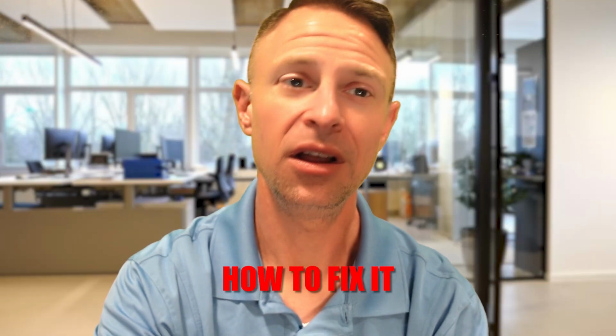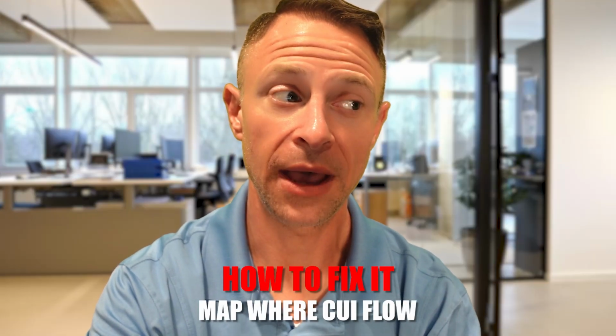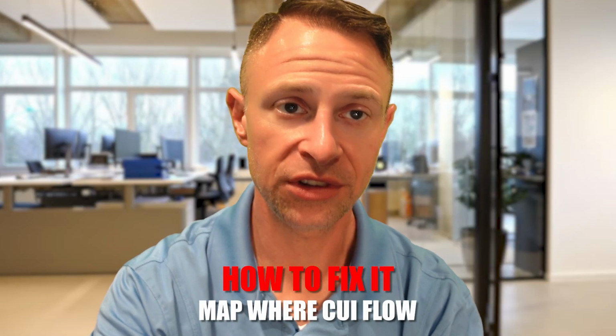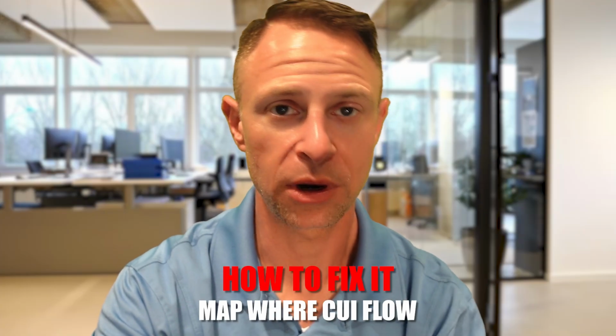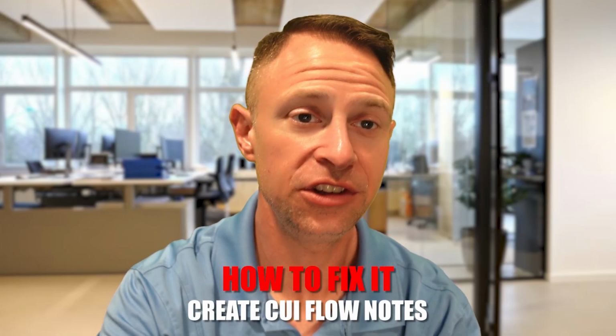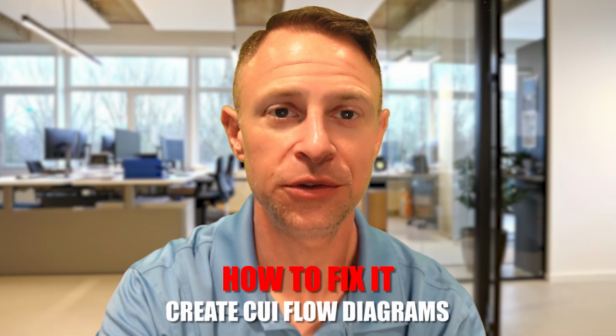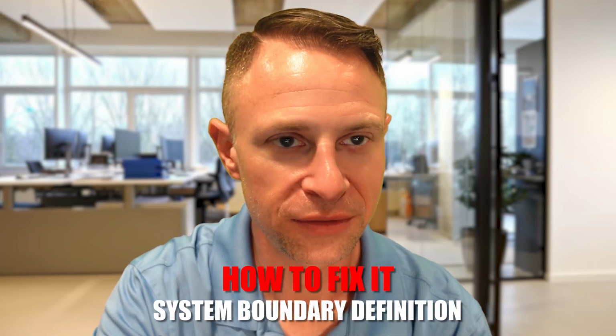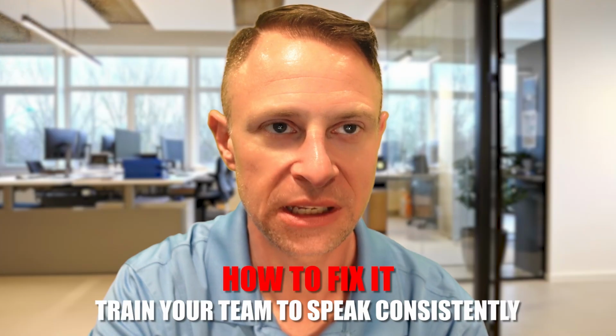How do you fix it? Well, map where CUI flows. Actually sit down and just have a conversation with your team. Let's find out where it's stored, processed, and transmitted. What a concept. And create CUI flow notes, CUI flow diagrams, and system boundary definitions. Train your team to speak consistently. Because if scope isn't crystal clear, nothing really matters.